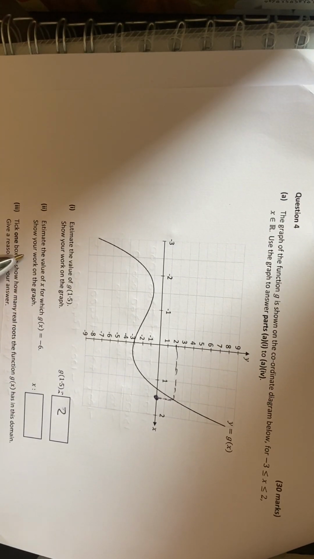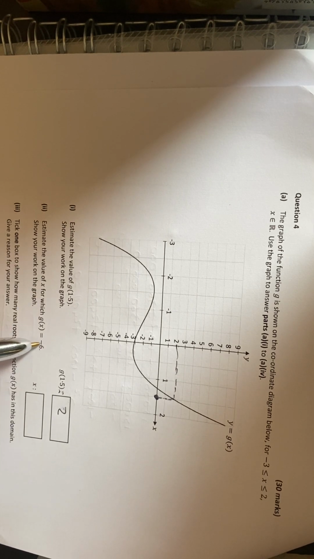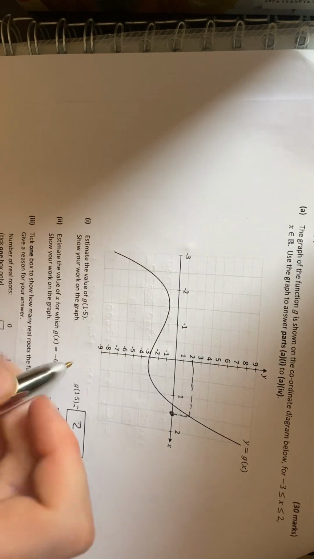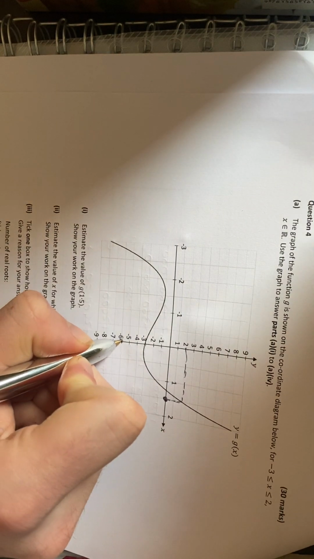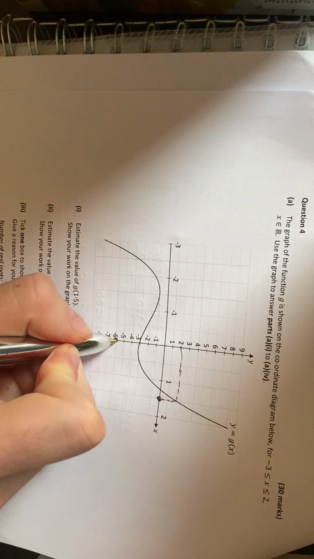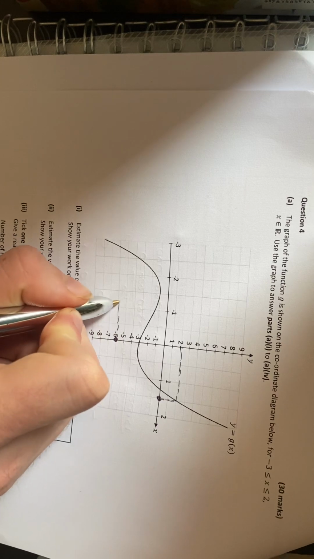Then the next part of the question is estimate the value of x for which g of x equals -6. So if g of x equals -6, that means my output is -6 and we need to find what my input is. So on the y-axis, we need to go out to -6 here, and we need to go across until we meet the line, and that'll help us find what my input was.